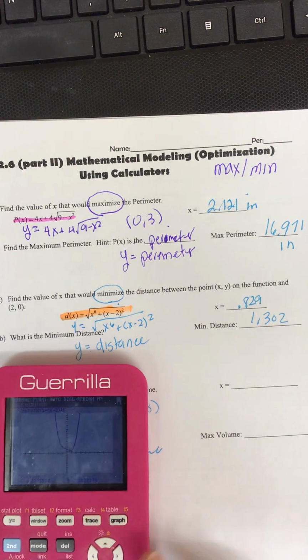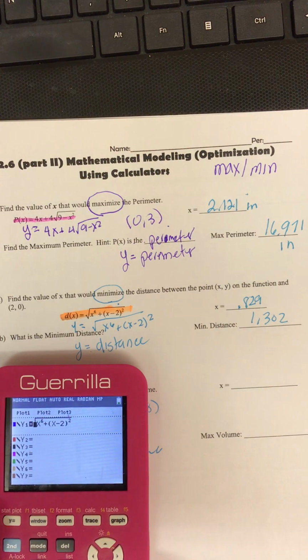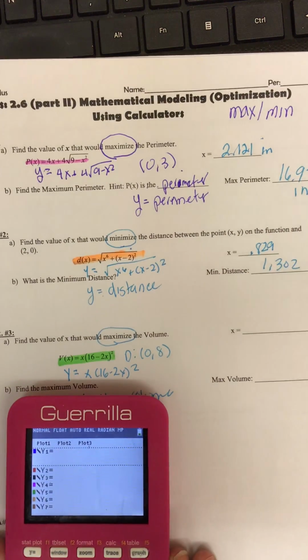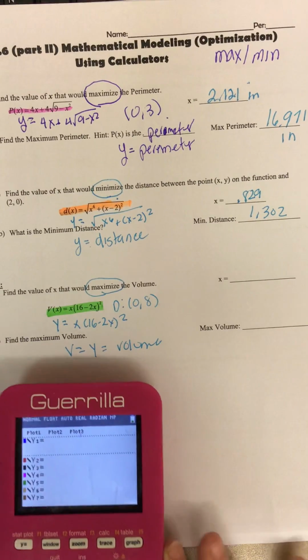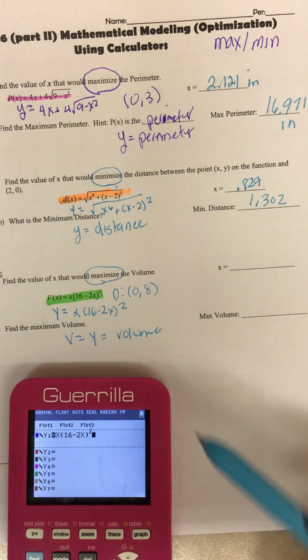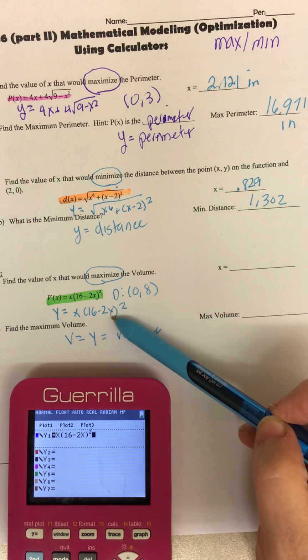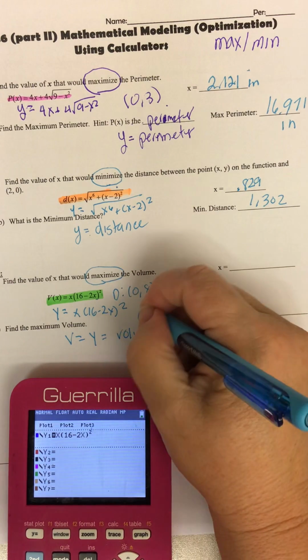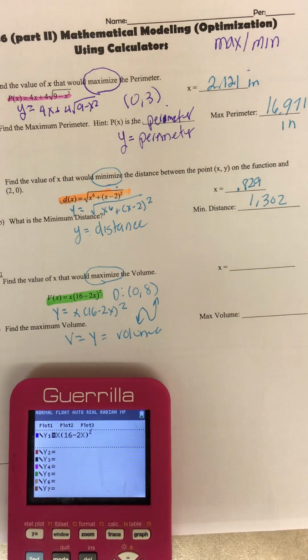So let's go ahead and put this one in our graphing calculator. So we're going to clear out our old function, and I'm going to scoot this up a little bit. There we go. I'm going to put y equals x, parentheses, 16 minus 2x, parentheses, squared. Okay, now comes the point where you have to know what this graph looks like. This is a cubic equation. You have an x squared here and an x, which makes an x to the third. So we know we have to see this type of shape of our graph.